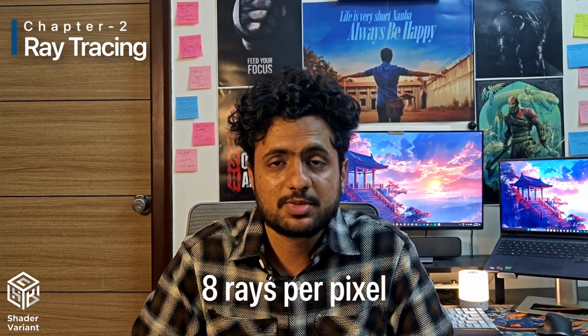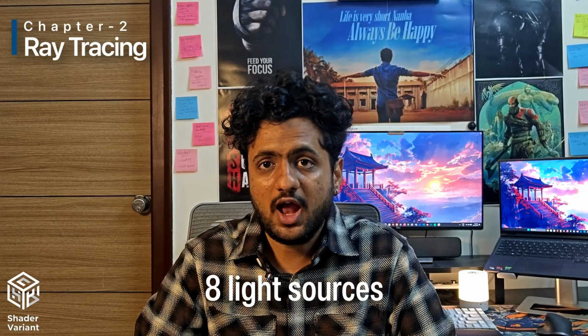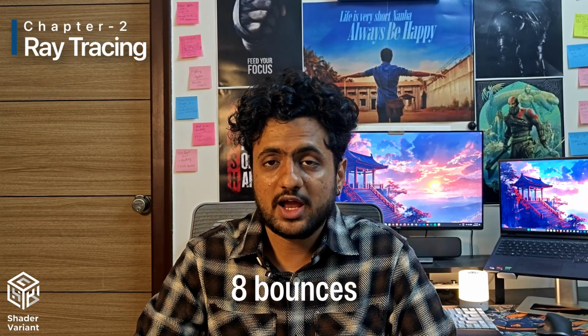To answer that, let's do a small calculation. Let's say I'm shooting 8 rays per pixel. There are 8 light sources in the scene, and let's say I'm calculating ray tracing for 8 bounces. Let's say we are playing a game at 1080p. Let's not even go for 4K.